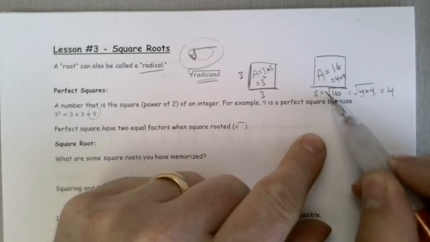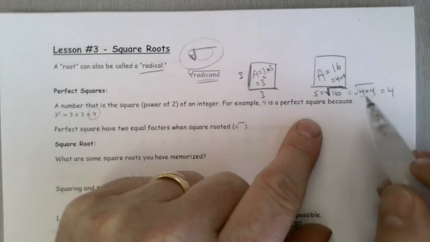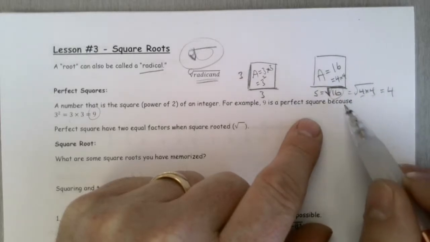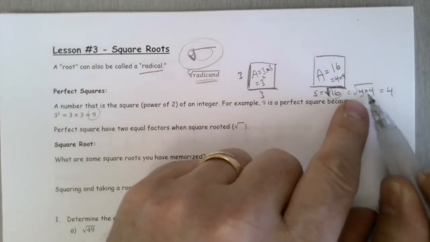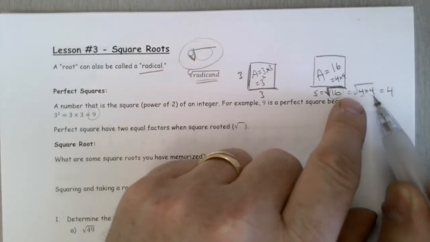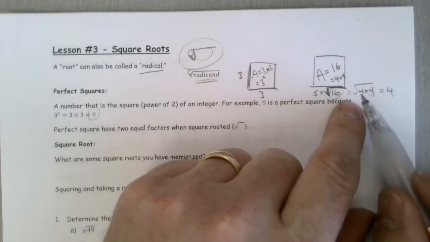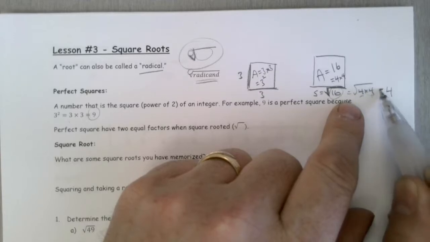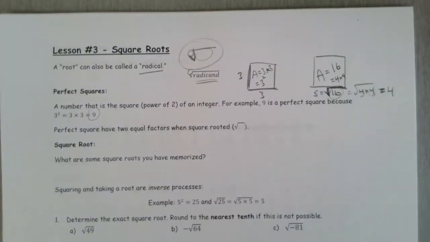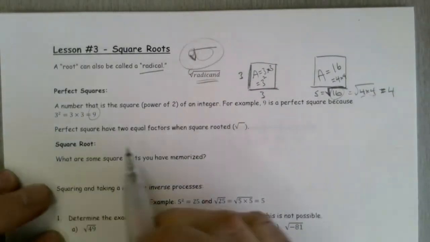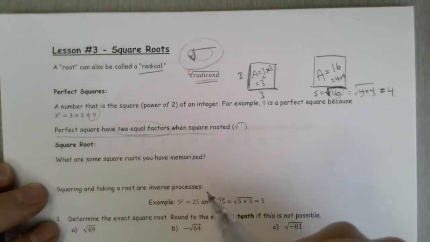So this symbol right here, the square root, basically is saying: if this is the area, what would my side length be? So we take that 16 and break it up into the same factor multiplied by itself, so 4 times 4, but we're only referring to the one 4, because I don't care if it's the length or the width, it's the same value there. So that's what happens here. A perfect square has 2 equal factors.